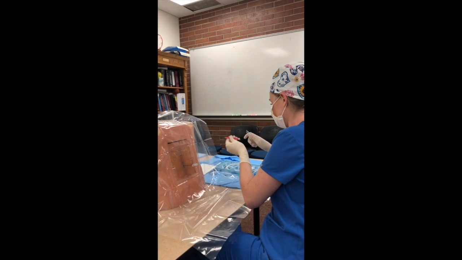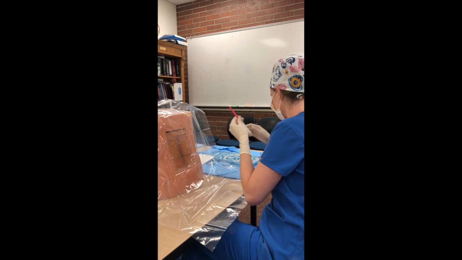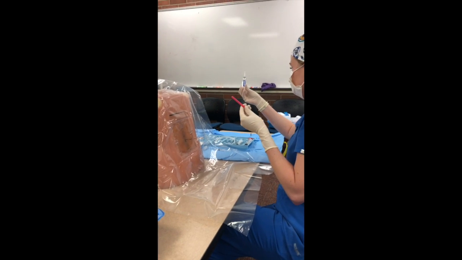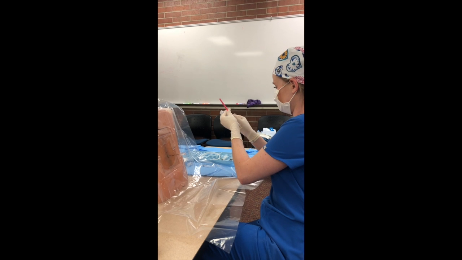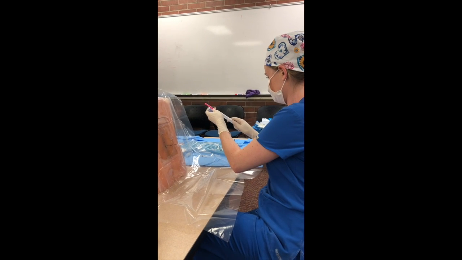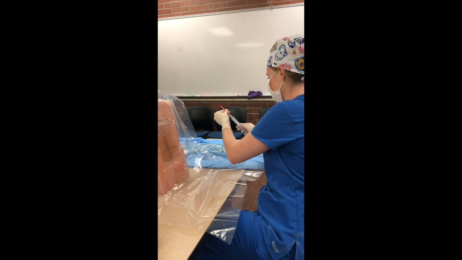So at this point I'm going to draw up saline into my loss of resistance syringe. Again, double checking the vial to make sure that it's the right one. I'm just going to draw up all 5. Remove that.